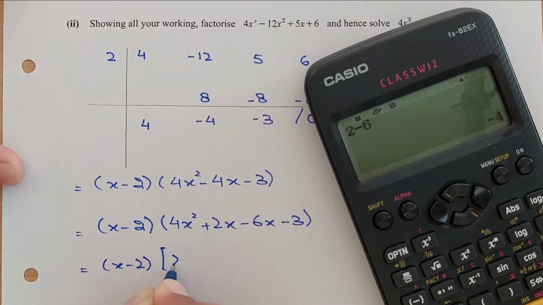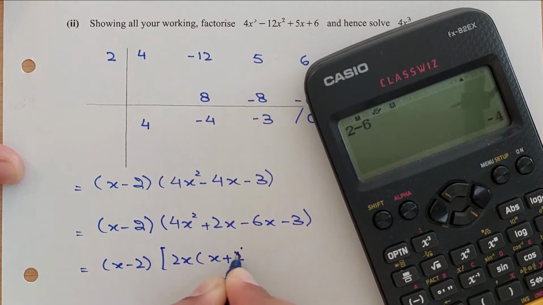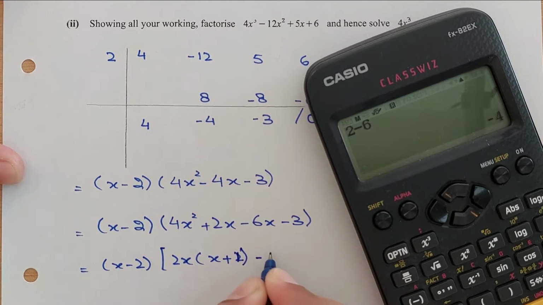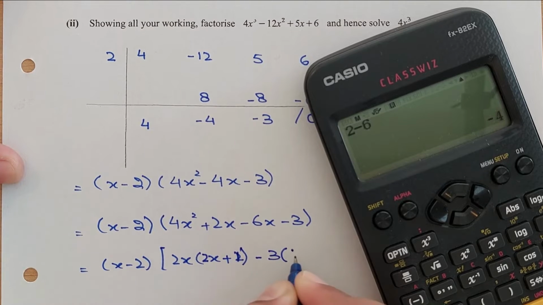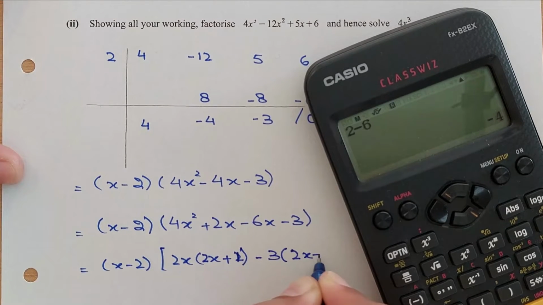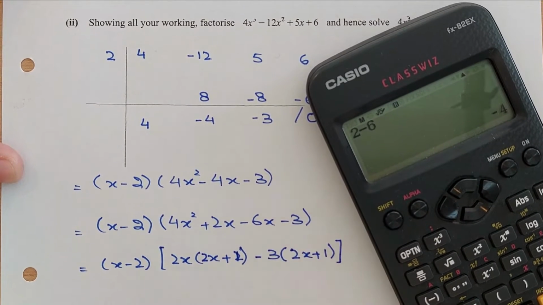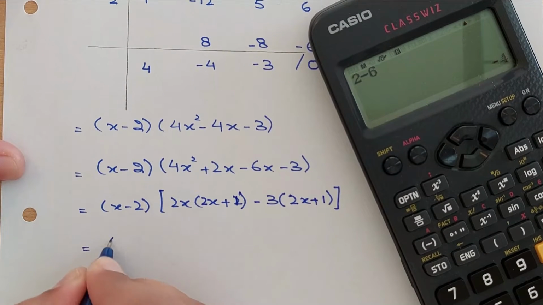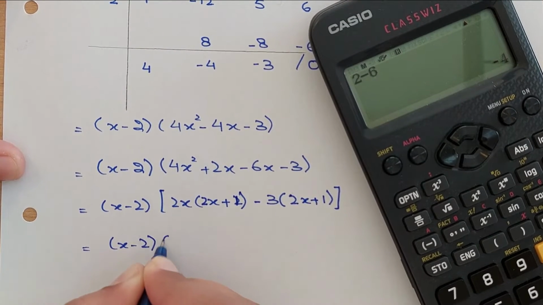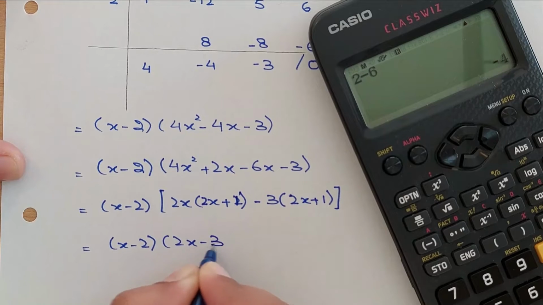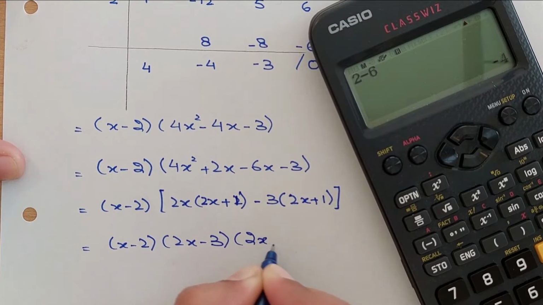Let me take 2x common, we have x plus 1, and negative 3 common. We are taking 2 common, sorry, 2x plus 1, right? Now the factors are x minus 2, 2x minus 3, and 2x plus 1.